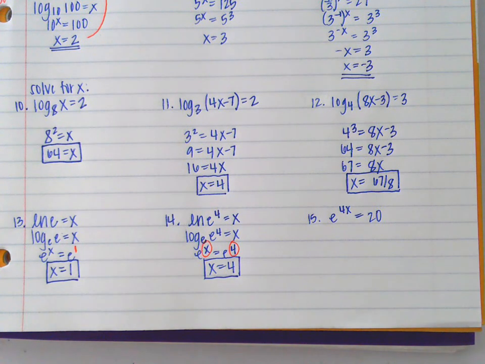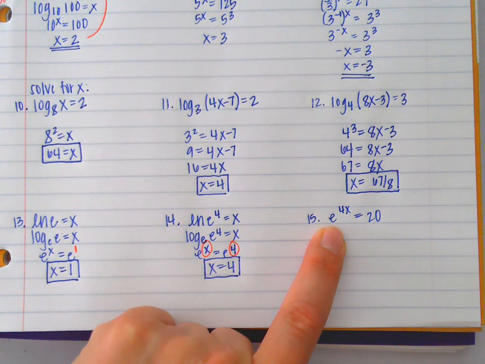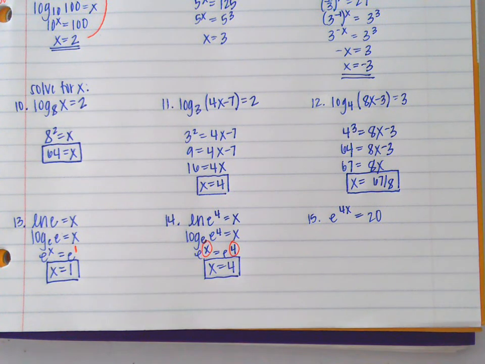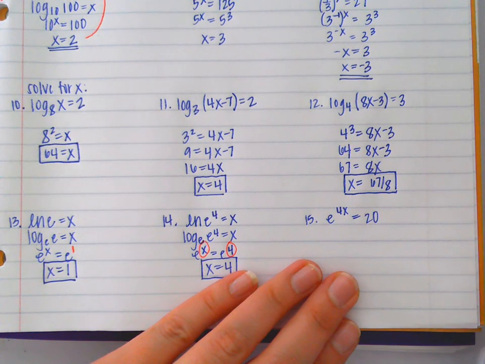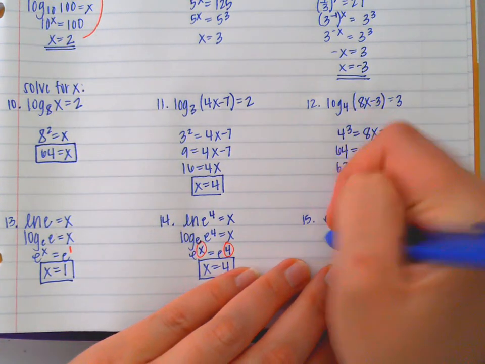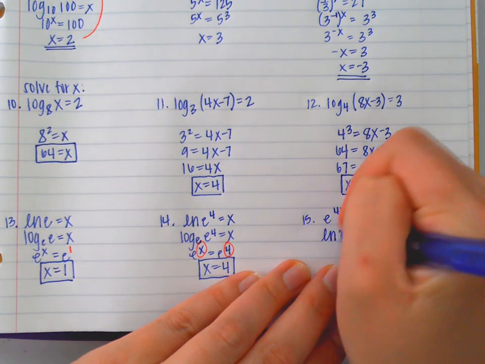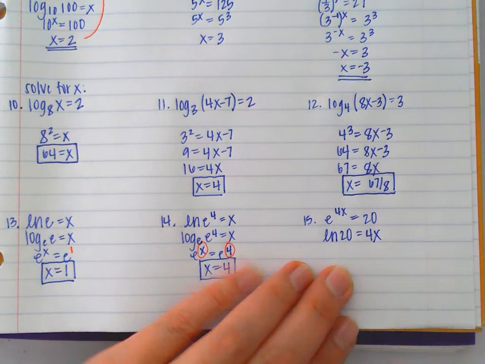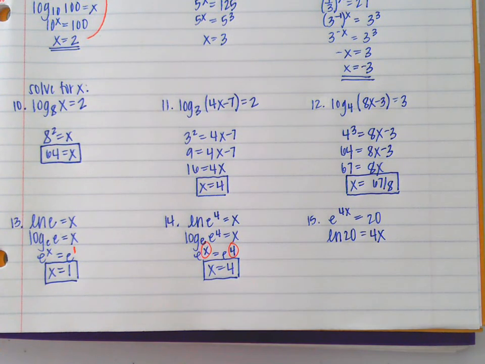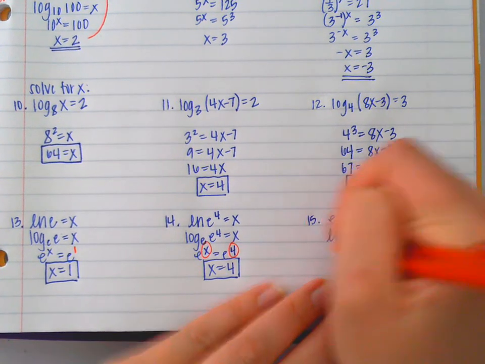So instead of having this as an exponential, we're going to rewrite it as a logarithmic. That would be log base e, which we know is ln, log base e of 20 equals 4x. Now, I know I have a button for ln of 20. I can solve for that on my calculator, which is what you guys are going to do. So to keep solving for x, we would divide by 4.